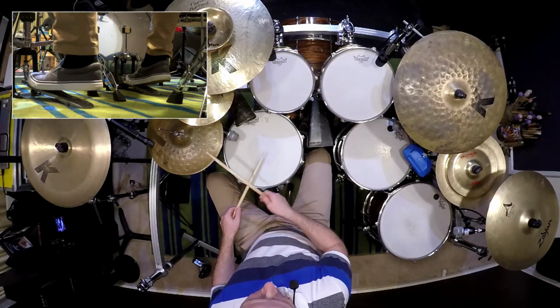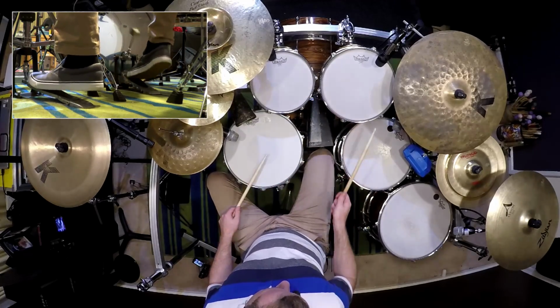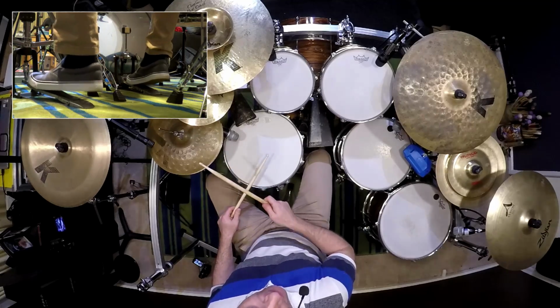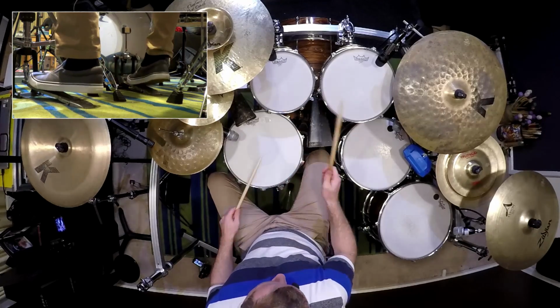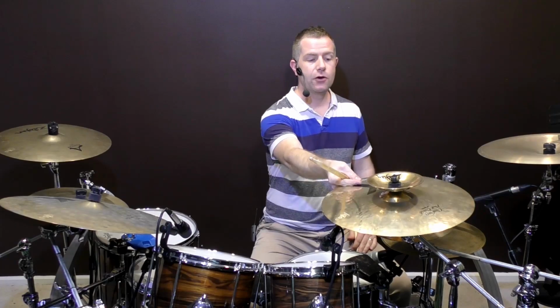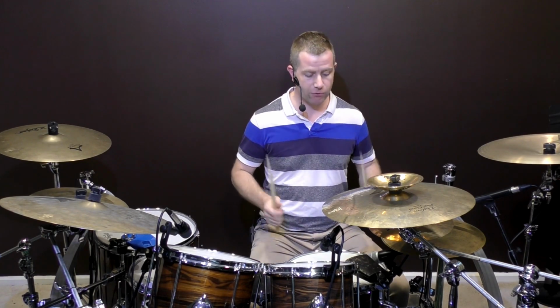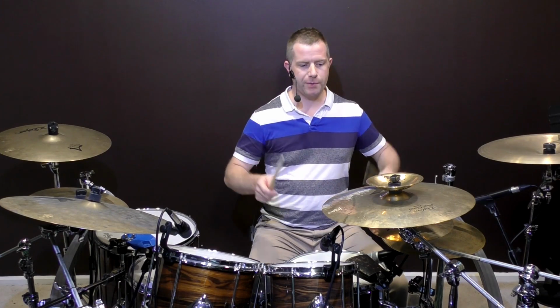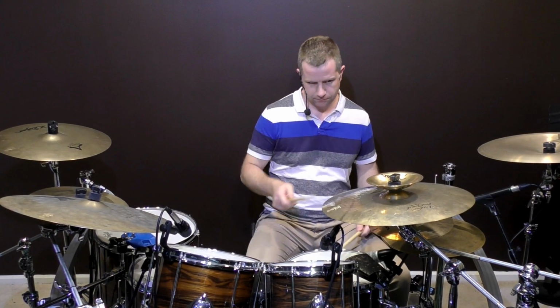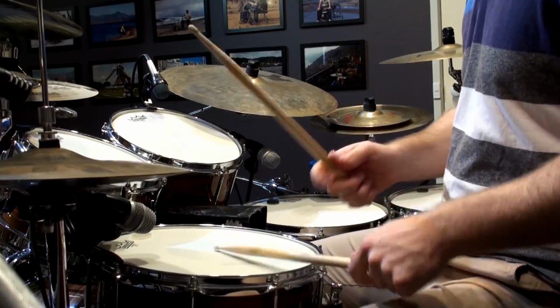Right hand first, so. Now lead with the left. Not only do you get more vocab and the phrases sound different, it's just always good to lead with the right and the left. It's just good for your general coordination on drums. All right, so that's one way of doing it in fill. Of course, speed it up.